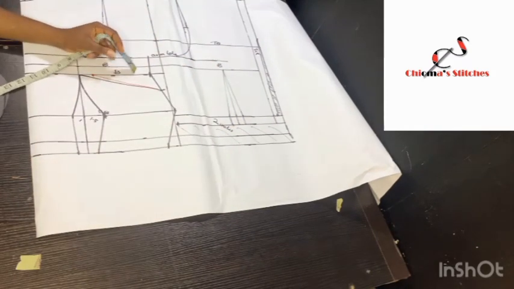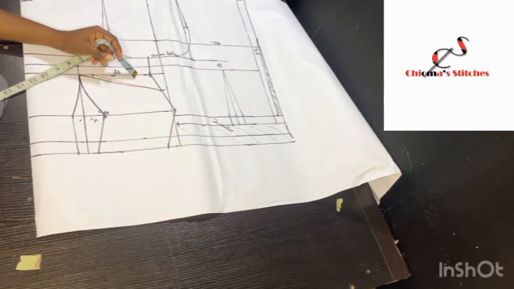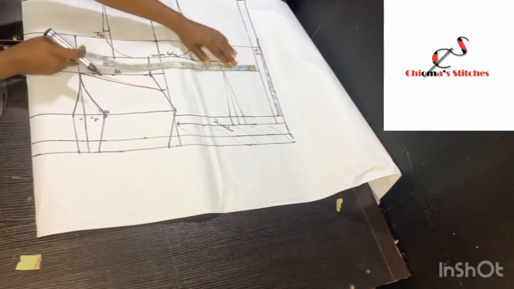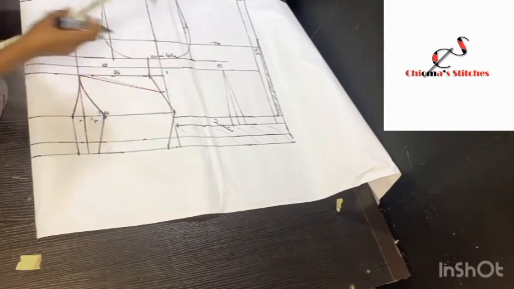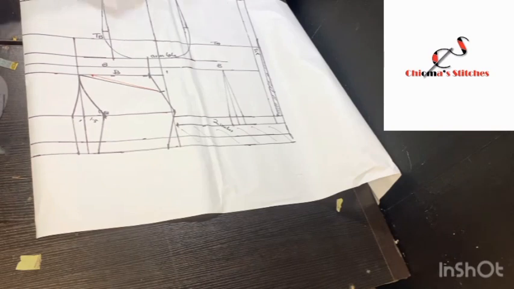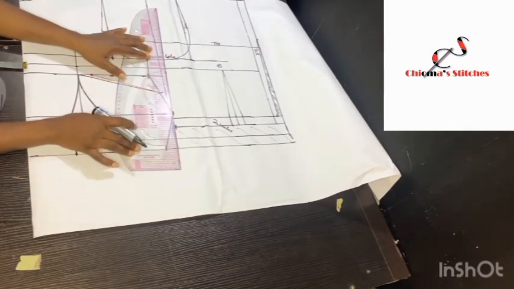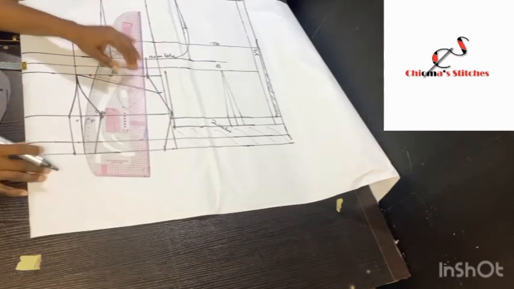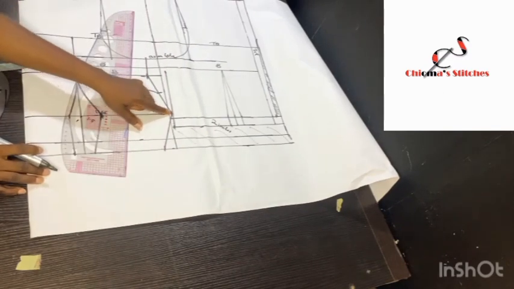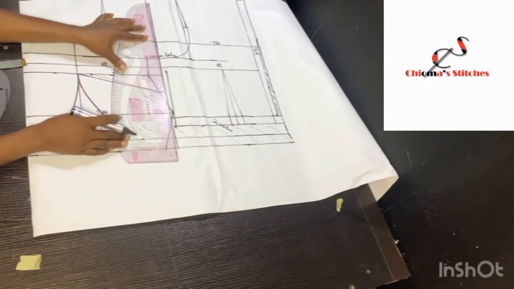The bust is 39 inches divided by 4, which will be 9.75. So I'm going to come here and mark out the 9.75. And then I'm going to connect the 2 lines. This is a very close cord. See that this one is almost exactly at the same measurement as this.